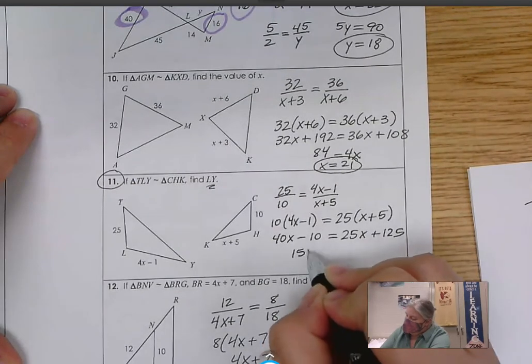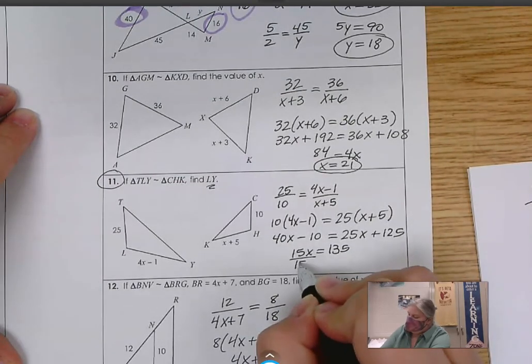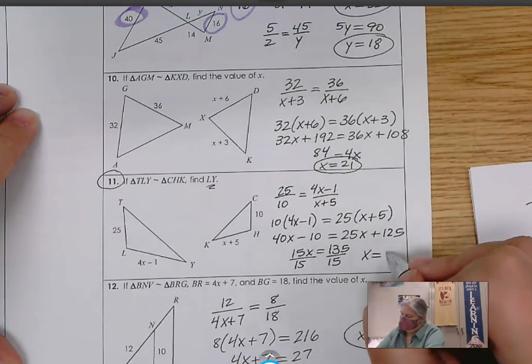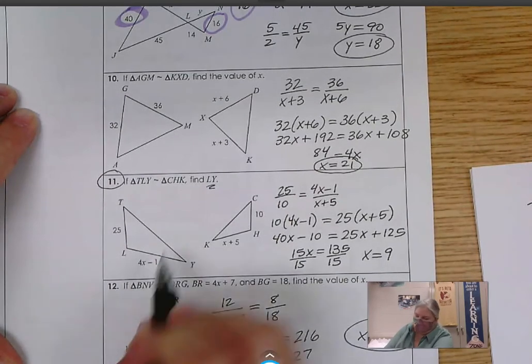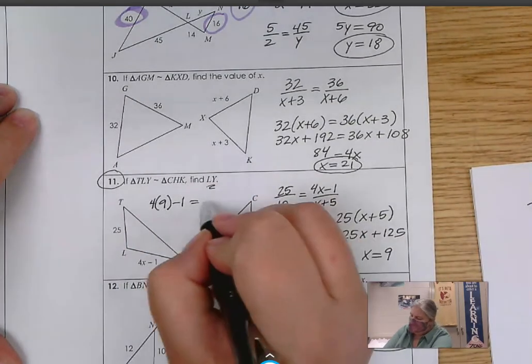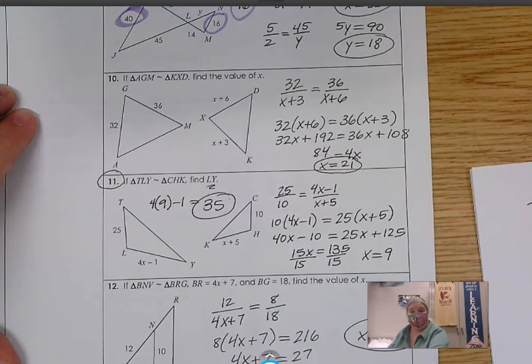So let's see, 15x equals 135. Divide both sides by 15. And I think that's 9. Now, we weren't just asked for x here, we were asked for the length LY. So that's 4x minus 1. So I'm going to have 4 times 9 minus 1. That's 36 minus 1. 35 is my answer for number 11.